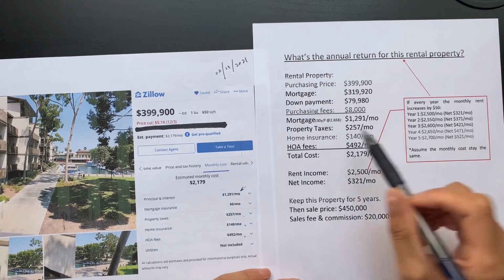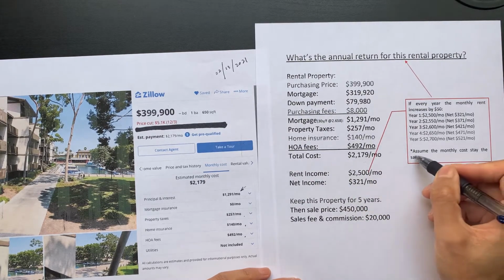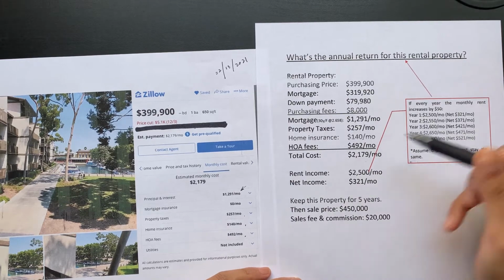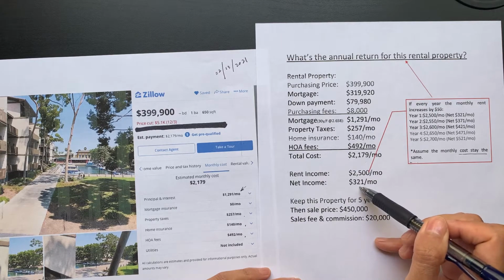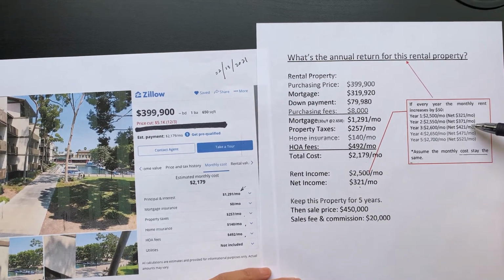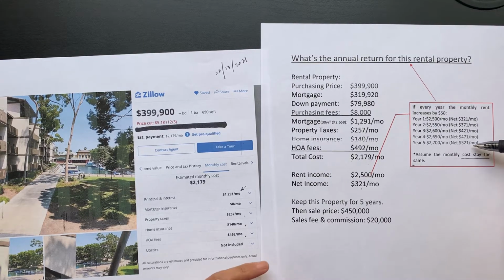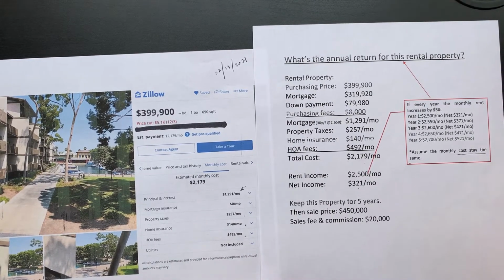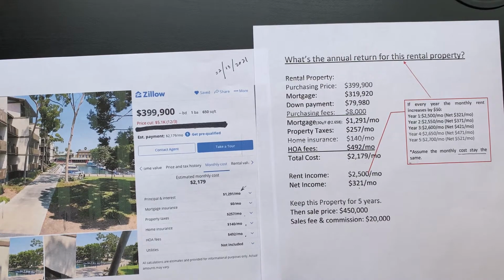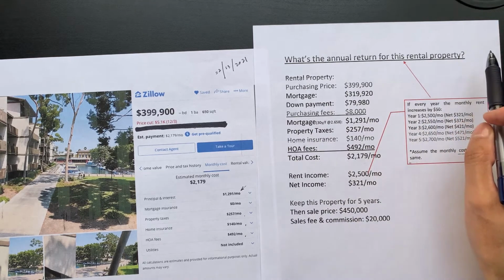So let's assume the monthly cost stays the same, which means the monthly rent minus the cost gives you the net income. So this net income will automatically increase $50 per month each year for 5 years. In this situation, you want to find out what's the annual return for this rental property?